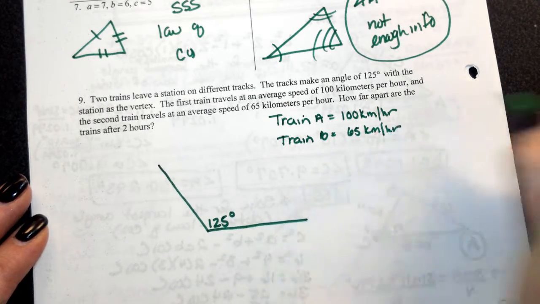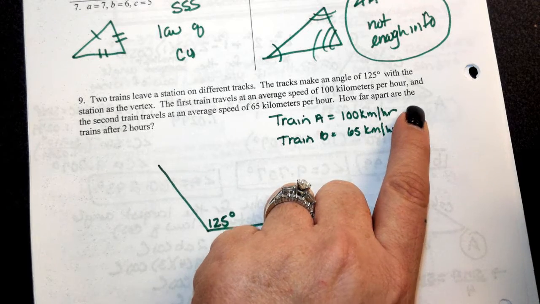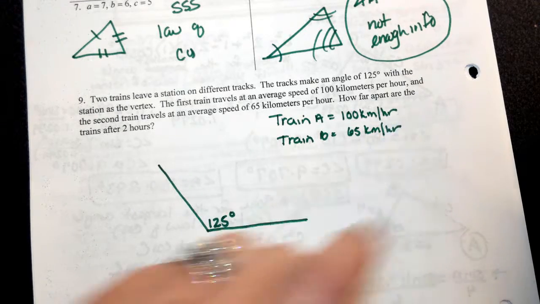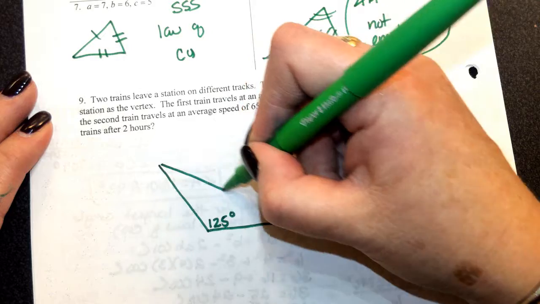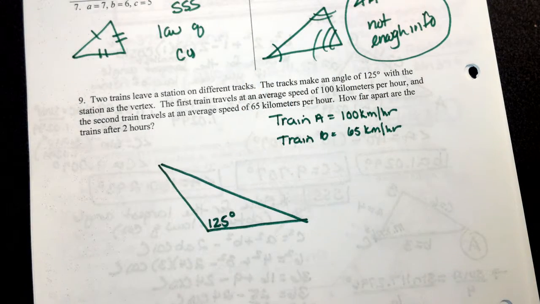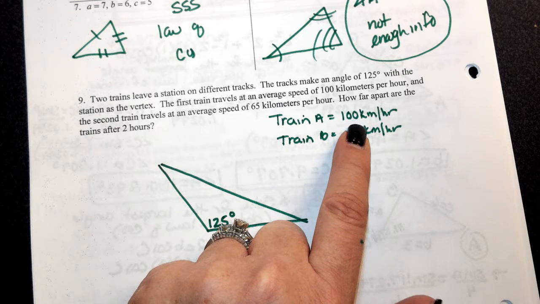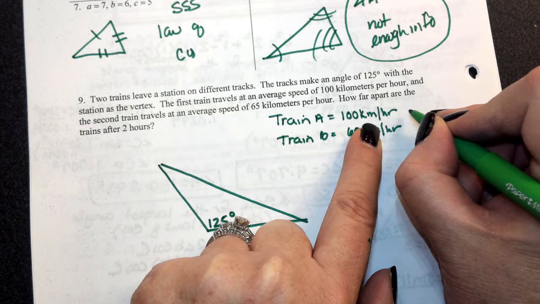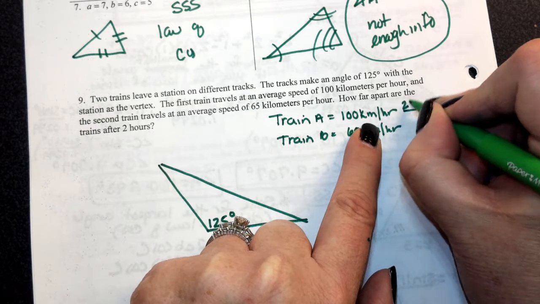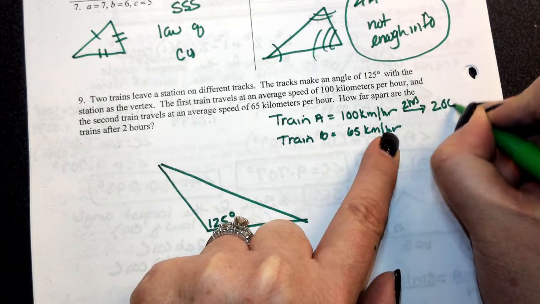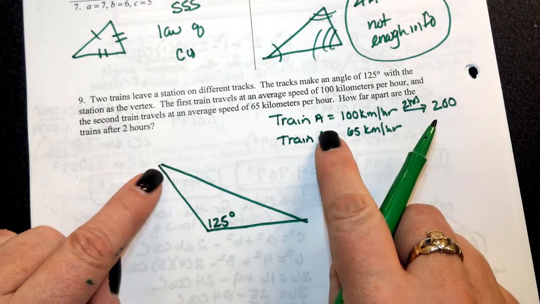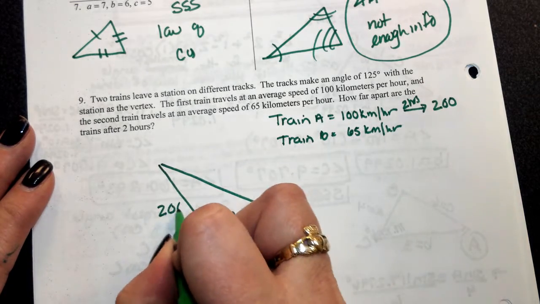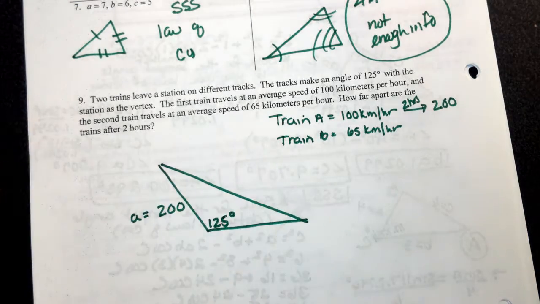How far apart are the trains after 2 hours? So after 2 hours, if train A is traveling 100 kilometers per hour, how far has he gone after 2 hours? After 2 hours, he's traveled 200. So I know that train A is 200 kilometers from the station, so I'm going to call that side A.